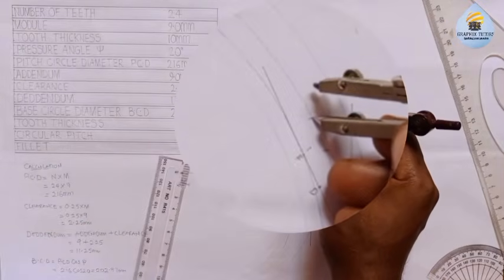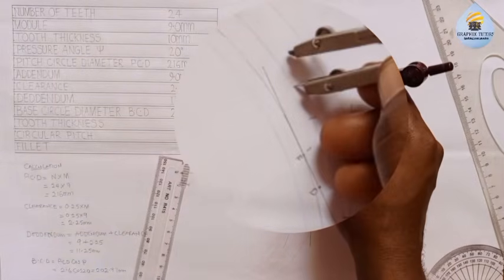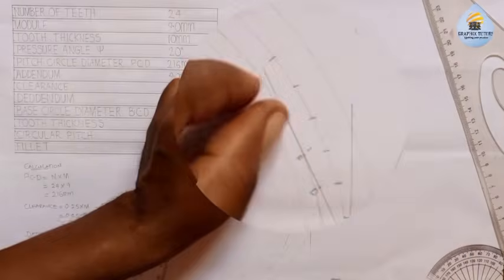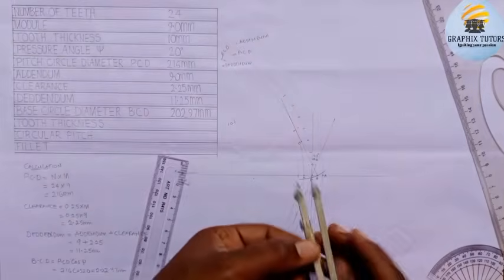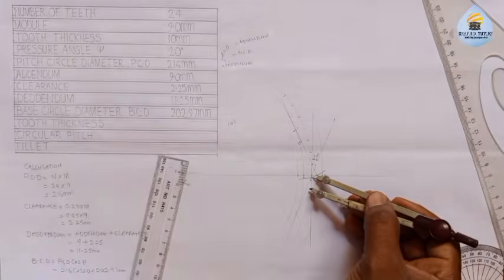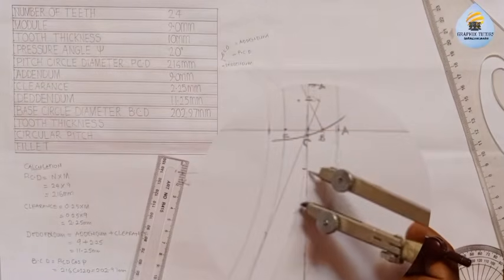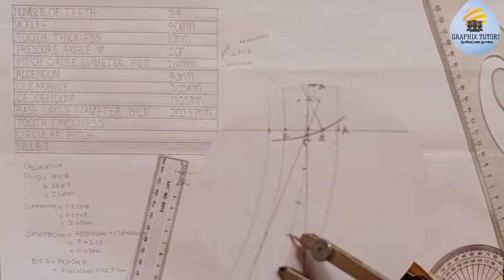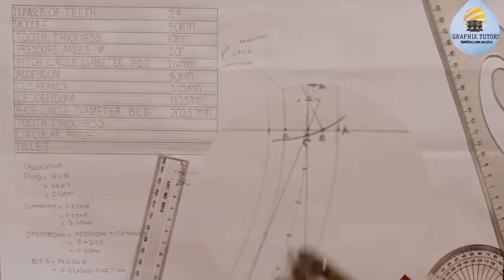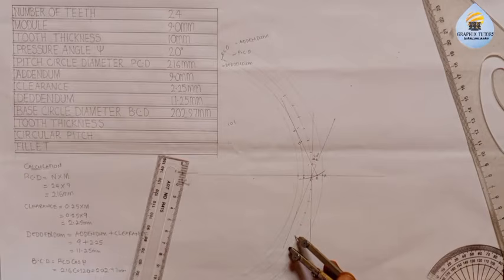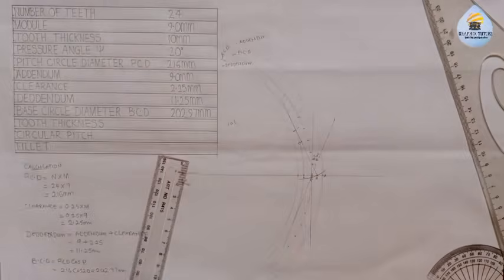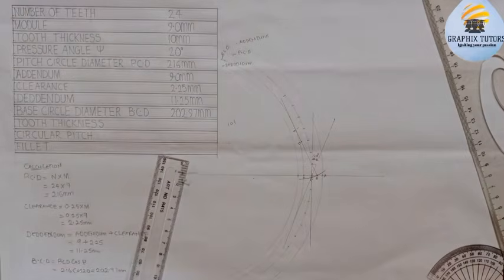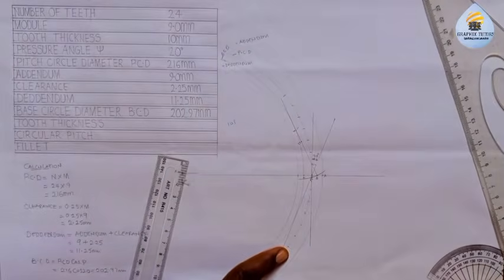Another one again. 1, 2. That is what? 4. I can come here also from the same measurement from that point C. Another 2 again. 1, 2, 5. 1, 2, 6. 1, 2, 7. You can take as much as you can, but I just advise you to take at least 5. Now we've gotten each of those tooth thickness.